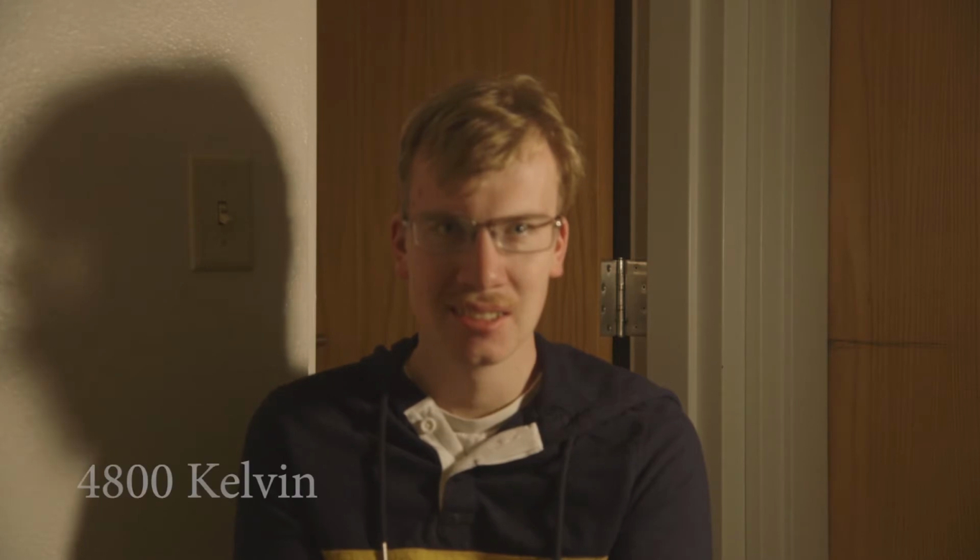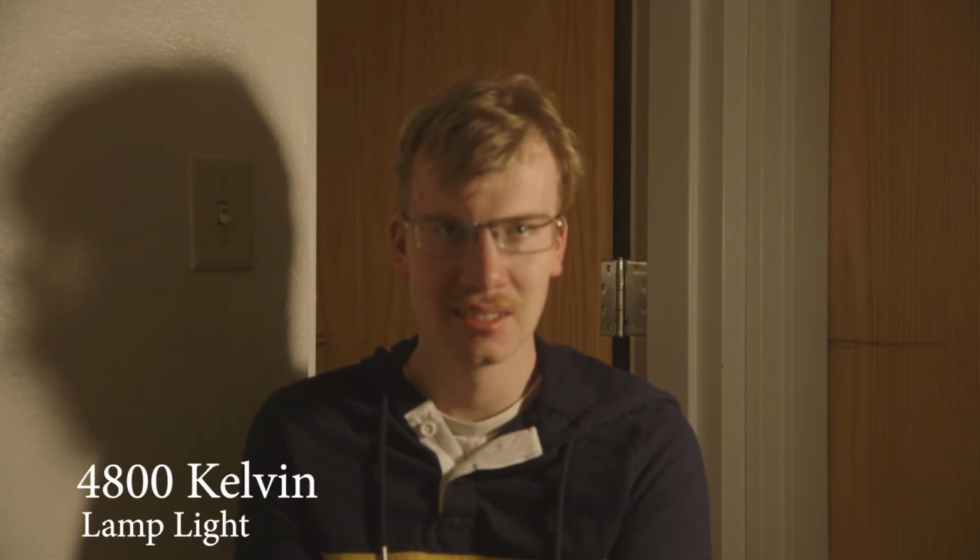So here we are on our second lamp lighting. The Kelvin is at 4800 right now, the f-stop is at 2.8, and the ISO is at 1000. Right now you can still see the silhouette on my figure, and it definitely looks a lot more orange. It looks more as if you're just in a dimly lit room with a lamp on, and that's all I can pretty much say about this shot.